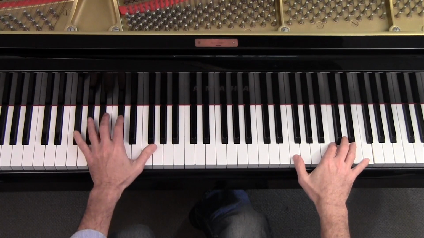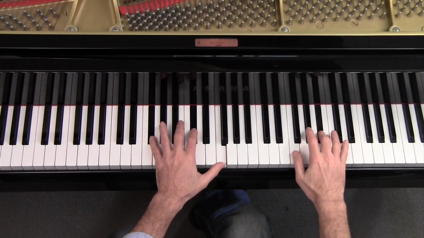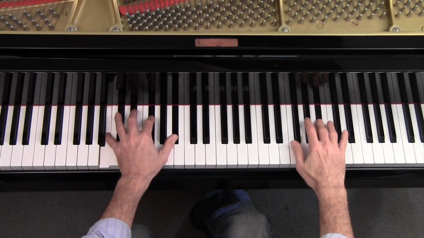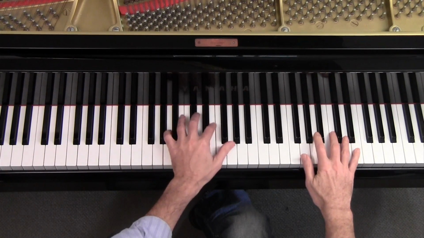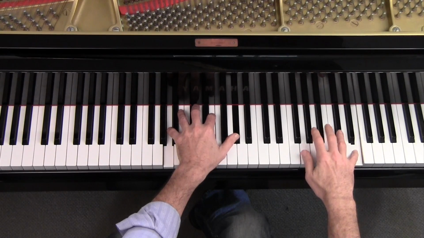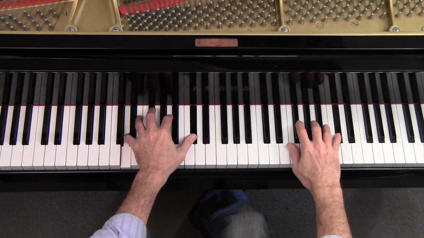Okay, then we go to G flat major 7. You can play the shells if you want. Okay, see that? And then you have C sharp.